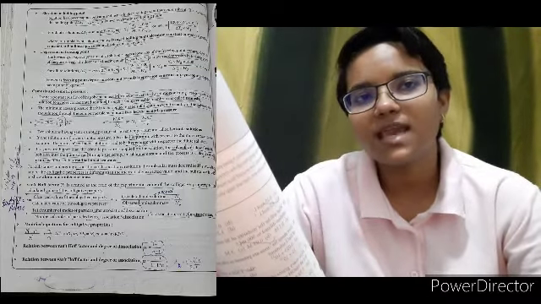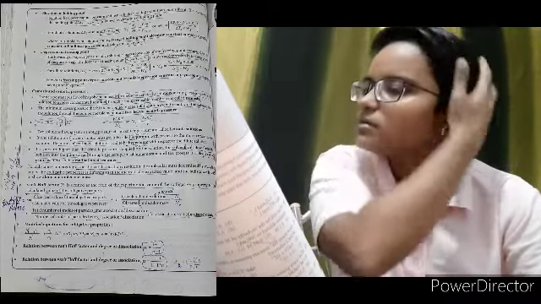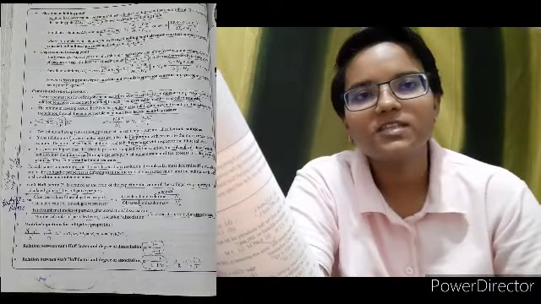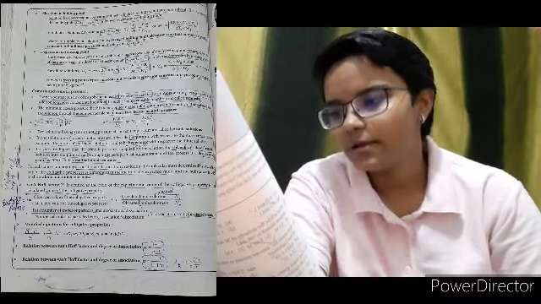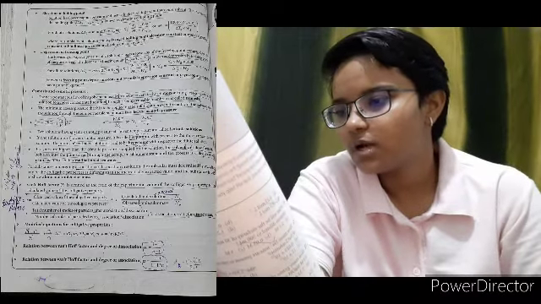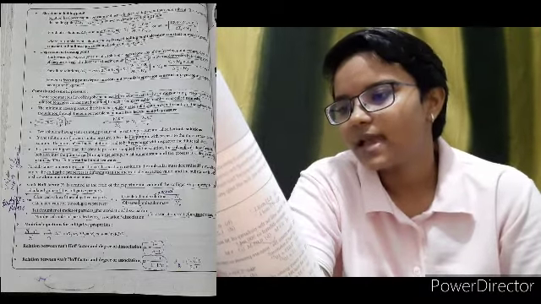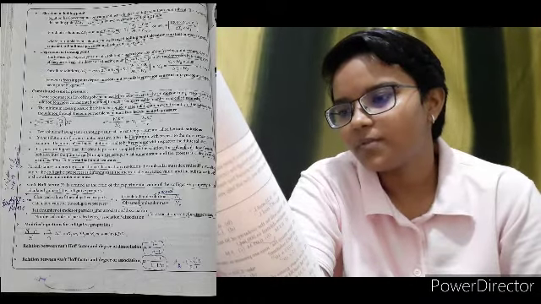Pi equal to CRT. C equal to n. C here is just like molarity, so you can use n2 upon V into RT. Pi V equal to W2 upon M2 into RT. M2 equal to W2 RT upon pi V.